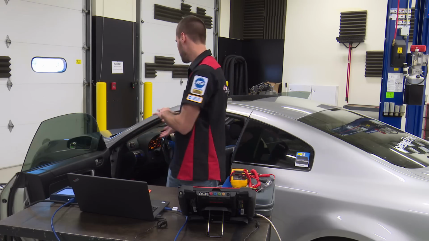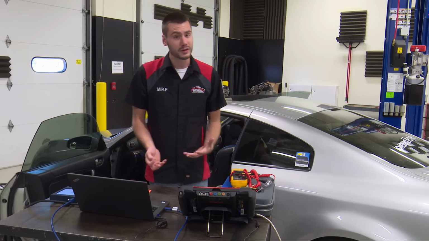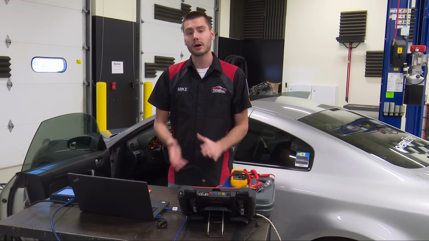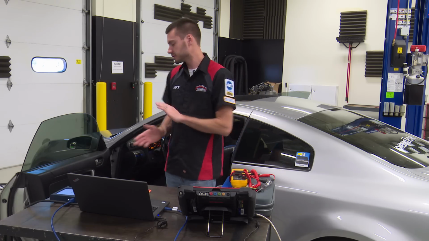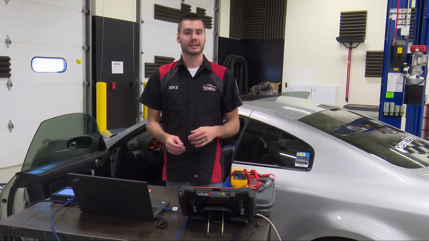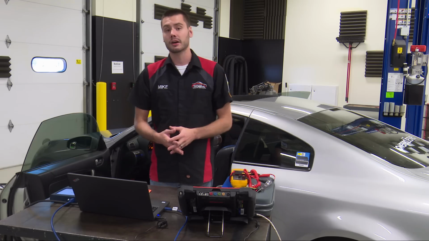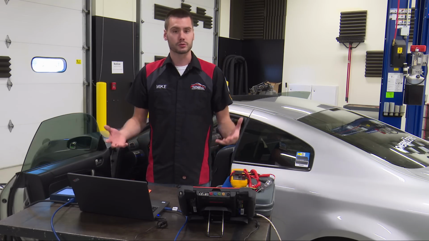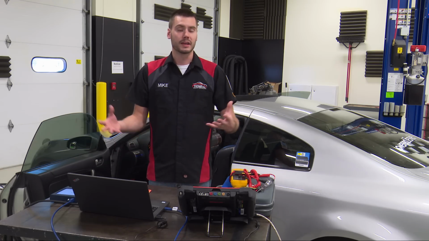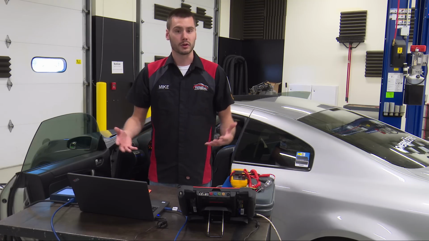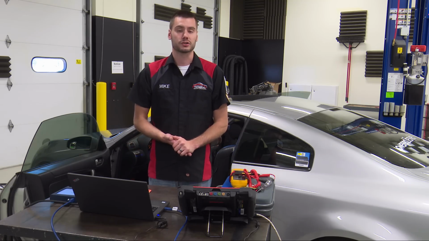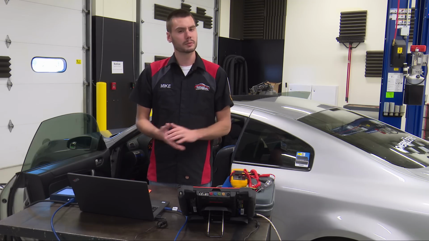Now this car is a 2003, it's 15 years old already, but a little bit of a unique thing with this car is the switches aren't like a standard window switch. They are actually a smart switch or a module switch, or they have a small IC or a small computer inside of the switch, okay? So the diagnostics are a little bit different here.